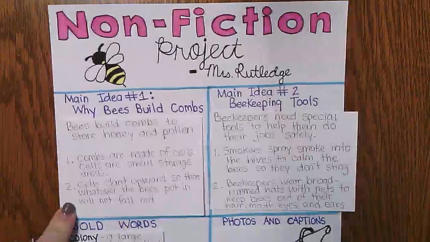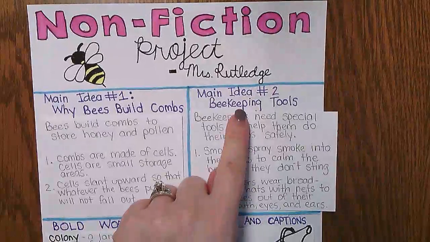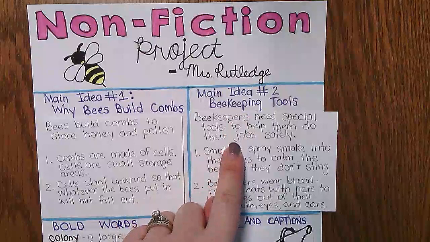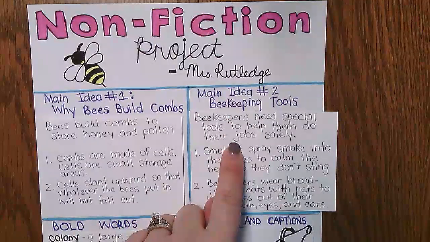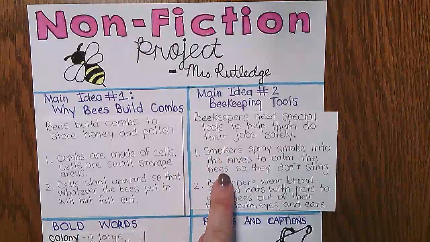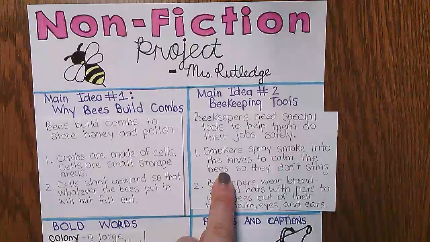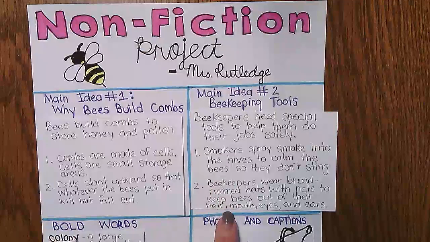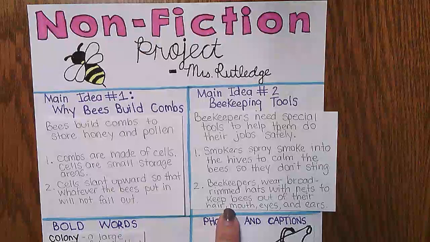The second section that I read was titled Beekeeping Tools, and the main idea of that section was that beekeepers need special tools to help them do their jobs safely. Two supporting details: smokers spray smoke into the hives to calm the bees so they don't sting. Beekeepers wear broad-rimmed hats with nets to keep bees out of their hair, mouth, eyes, and ears.